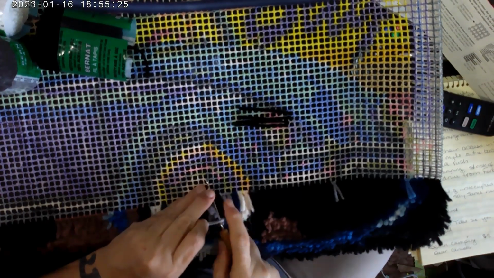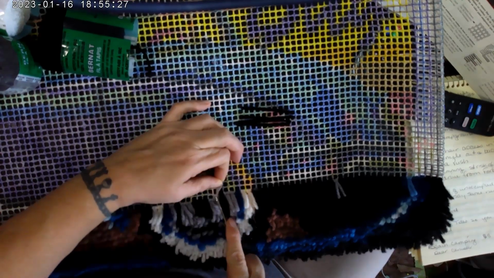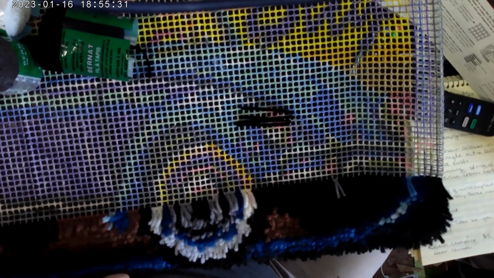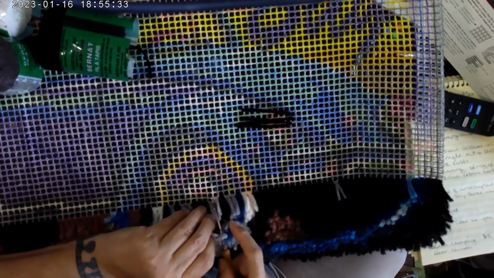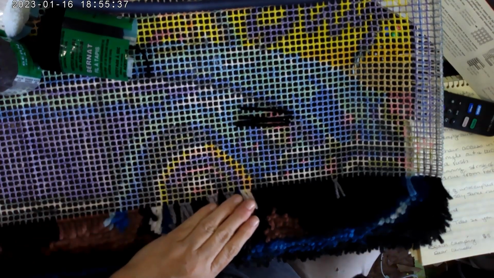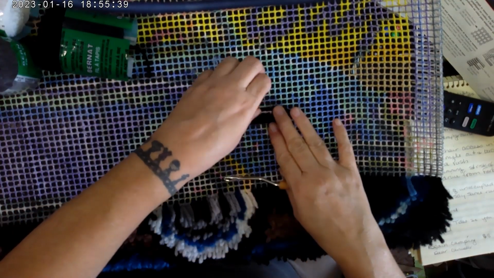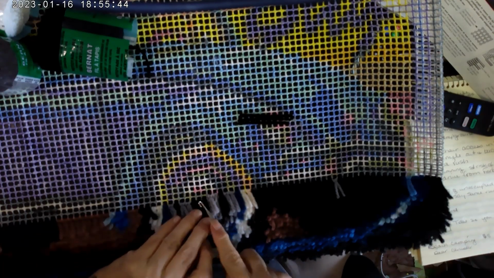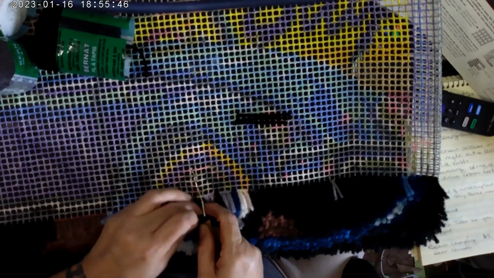Now I do have to pay close attention to my time because I am on my last 35 minutes of this SD card, and then it's going to turn off on me. So keep an eye on that.